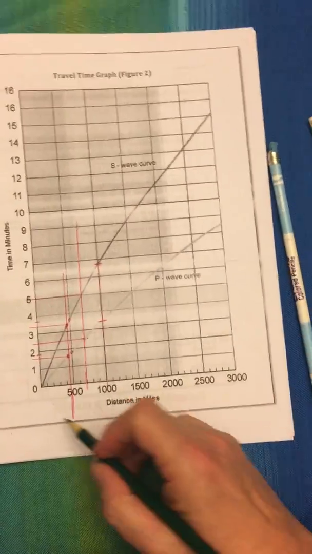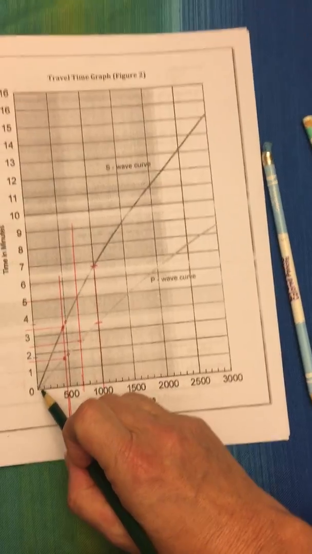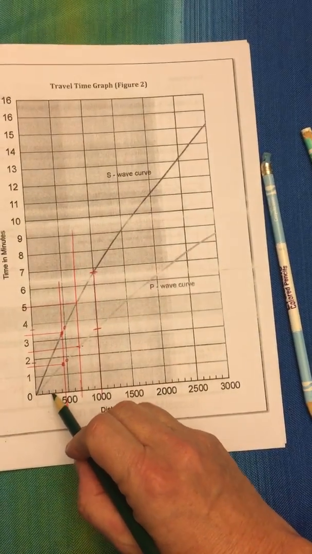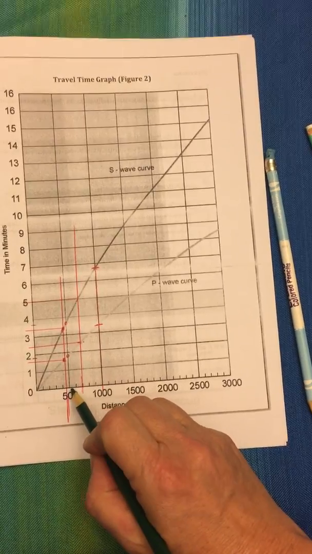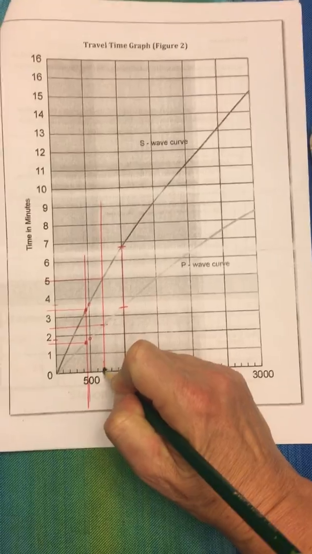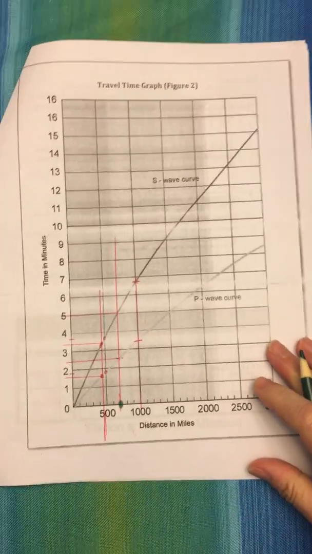Okay, so the first distance we needed to look at was 700 miles. So you're going to look on your x-axis for 700. And you should note that each line is 100 miles. So that's 100, 200, 300, 400, 500, 600, 700. So I'm going to make a mark on the x-axis for the 700 point.